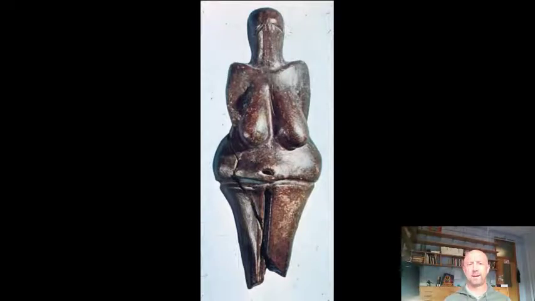This is another of these early fertility figurines. This is the so-called Venus of Vestonice from what is today the Czech Republic. It's roughly the same time period, maybe even a little earlier than the so-called Venus of Willendorf. And it's got a lot of the same qualities, doesn't it? It de-emphasizes the head, it emphasizes the breast and the hips and abdomen. It absolutely emphasizes the navel. It has a little bit less emphasis on the vulvic region, but it's still fairly emphasized here.